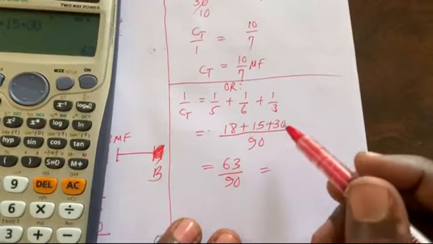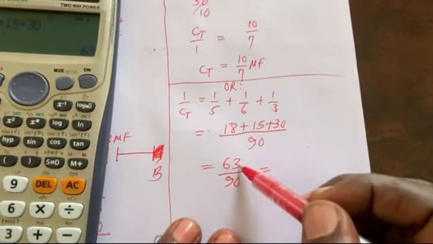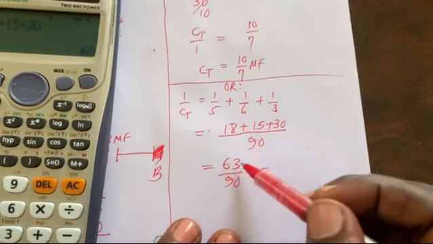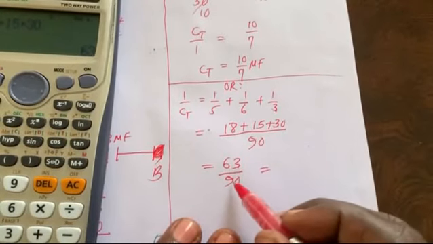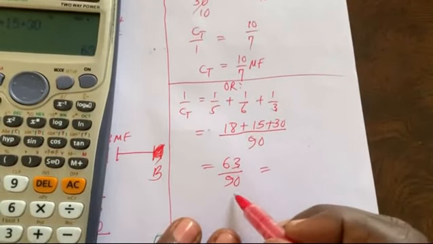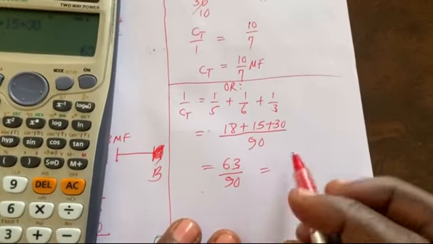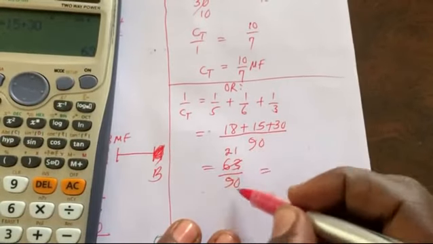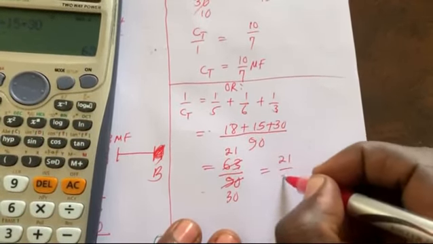If we take 3, it can enter 6 and this 3 without any remainder. 3 into 6, 2, 3 into this 3, 1, so nothing remains. You get 21. 3 into 9, 3 into 0, 0, so 3 can enter both without any remainder. 3 into this, you have 21. 3 into this, you have 30, so you have 21 divided by 30.